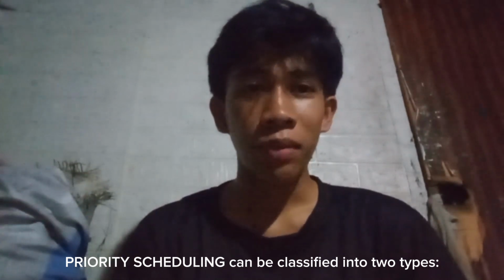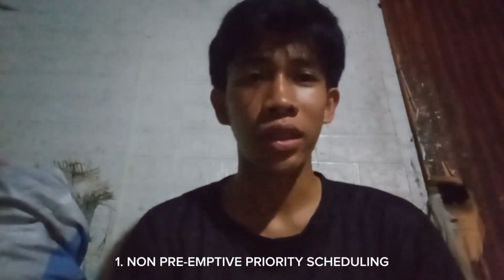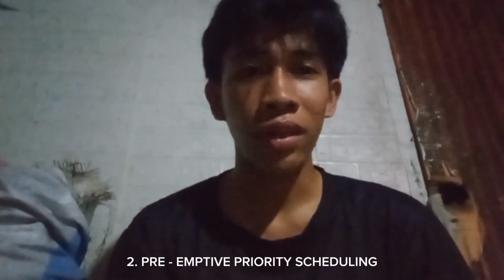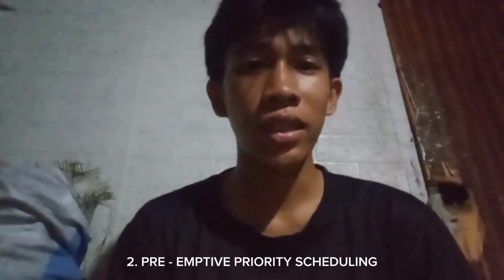Priority scheduling can be classified into two types. First is non-preemptive priority scheduling. Here, once a process starts executing, it continues until it finishes, even if a higher priority process arrives. The second is preemptive priority scheduling. In this case, if a higher priority process enters the ready queue, it can interrupt the currently running process.